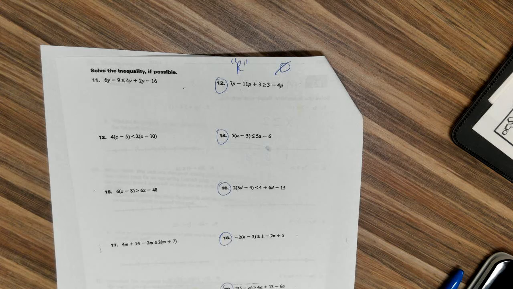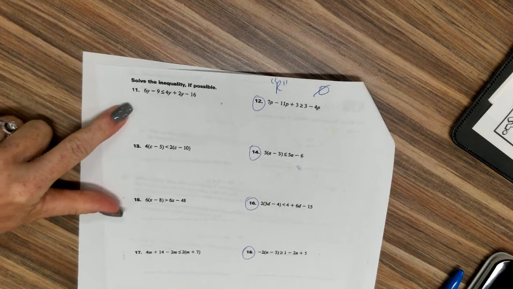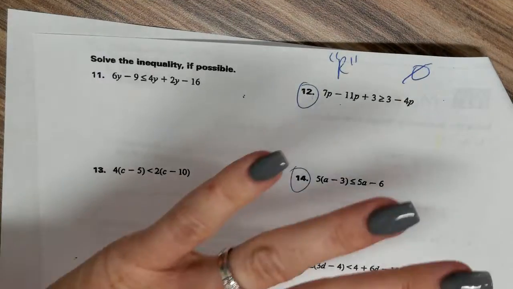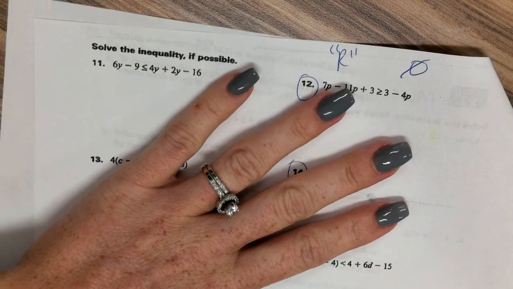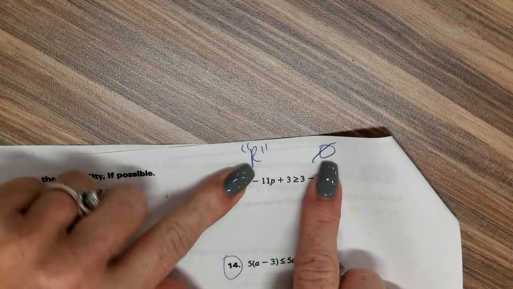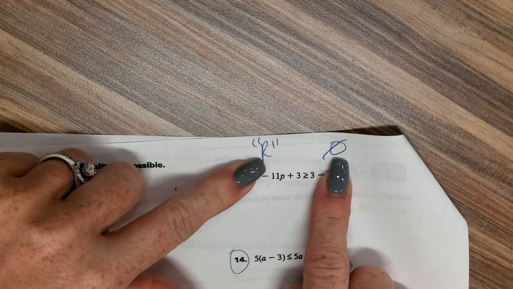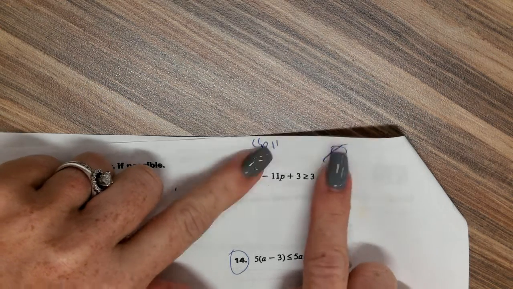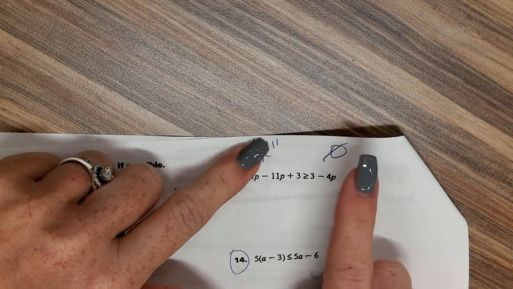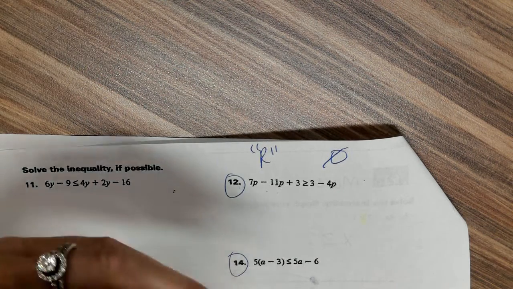I am going to do number 11 with you as an example. So let's do number 11. Can you do these in your calculator? No. Not at all. You can't, because the answer is going to be one of these things. Can you make your windows negative and positive and see it? No, you can do that with equations. But this, you're going to have to see if it's true or false. It's not parallel or not parallel. It's either true, it works, or it's false, it doesn't work.